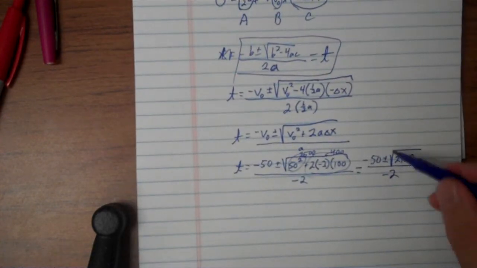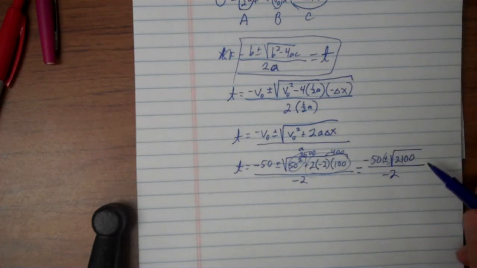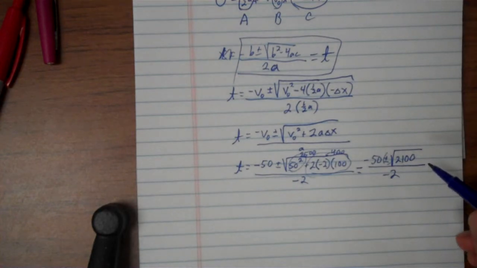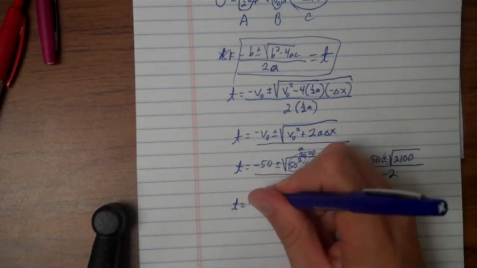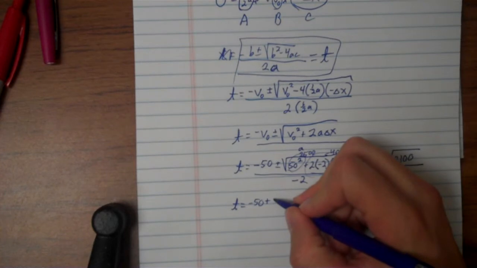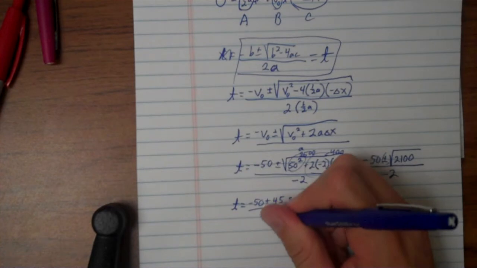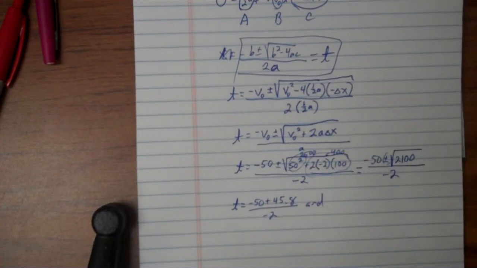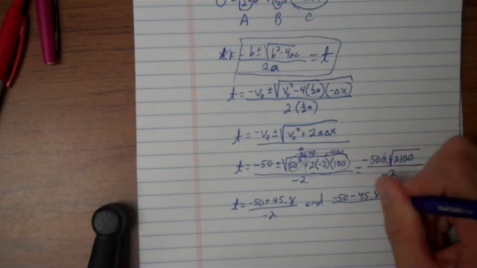Now, to finish solving this, I'm going to break this up into the plus or minus. I'm also going to take that square root. So it turns out the square root of 2,100 is 40, nope, I don't have it on here. I'm actually plugging it into my calculator, believe it or not. 45.8. And so that means time is negative 50, and I'll go with the plus first, plus 45.8 divided by negative 2. And two solutions to quadratics typically, negative 50 minus 45.8 all over negative 2.